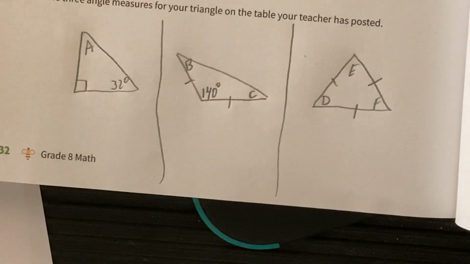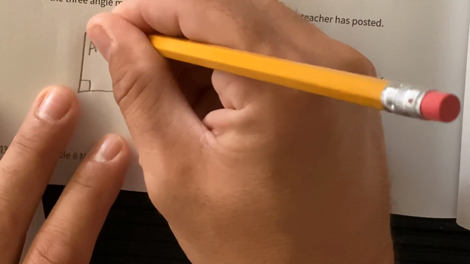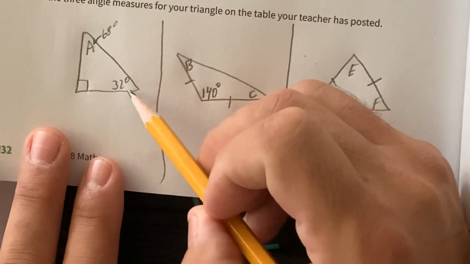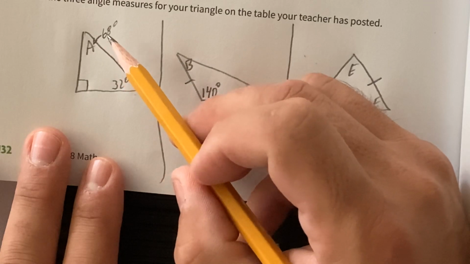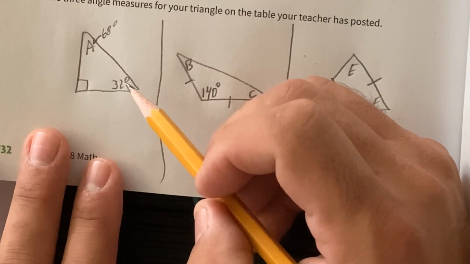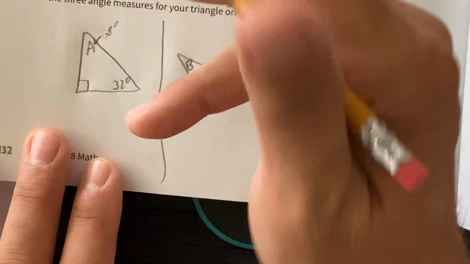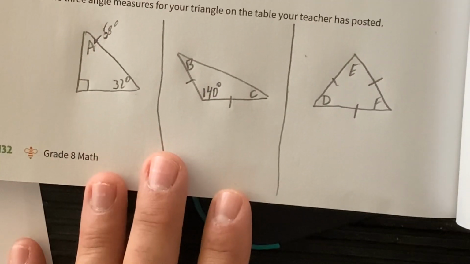A is 68. Why? Yeah, the triangle has to equal 180. This is 90. That means these two have to add up to 90. Is 68 and 32 90? Yeah, it should be 58. 58. 58, 32, and 90 should give you 180.